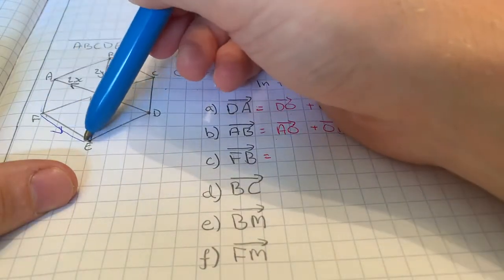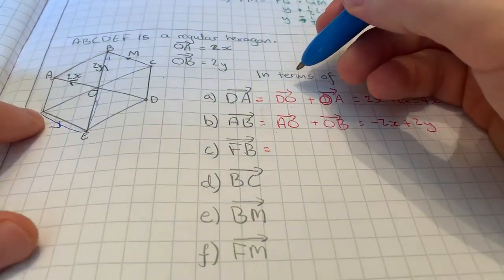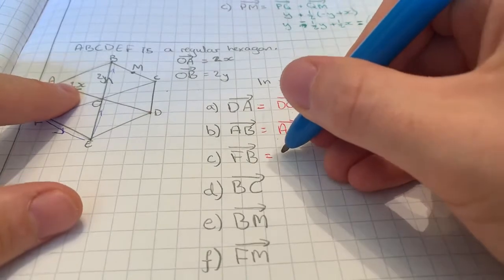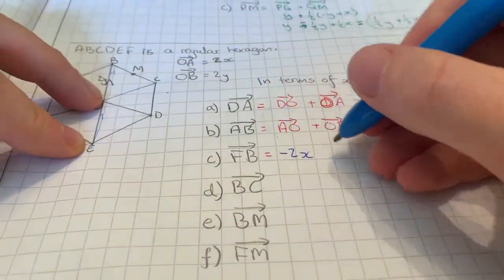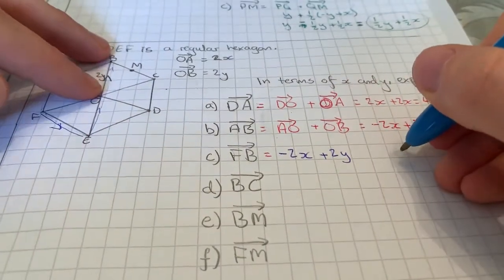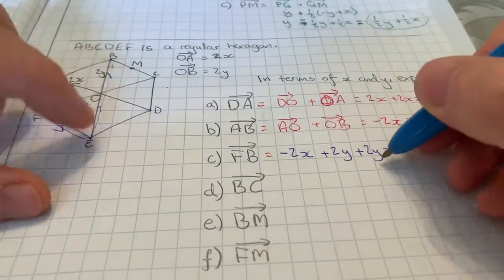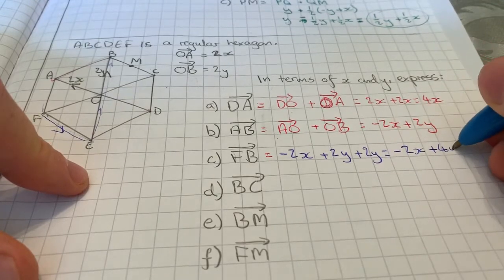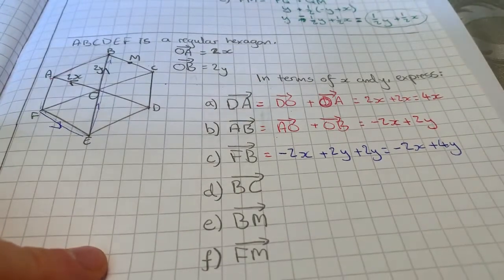So I'm going to look at the first way I said, that way, and then all the way up. So I know here F to E is, because I said about that, minus 2x. And I'm going all the way up, so it's going to be 2y for that part, and then that part as well, so add 2y. So if you collect your terms and tidy it up, you've got minus 2x add 4y, or it can be 4y minus 2x. It could be one way or the other.